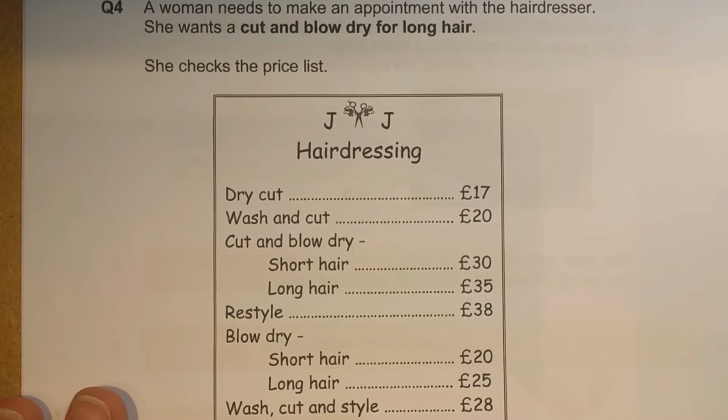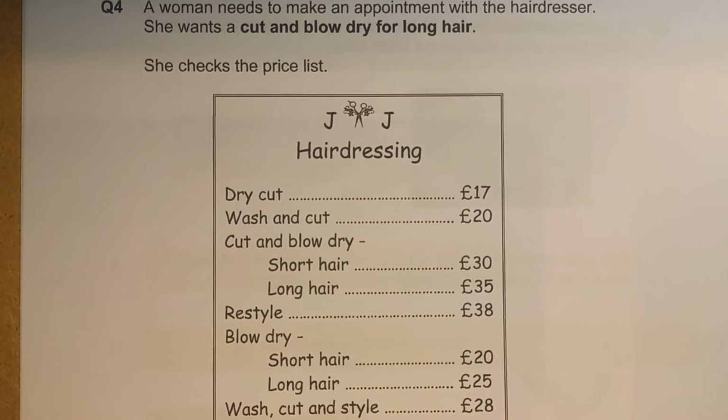Okay, try and fit all of that on there. Question 4. A woman needs to make an appointment with the hairdresser. She wants a cut and blow dry for long hair. She checks the price list.